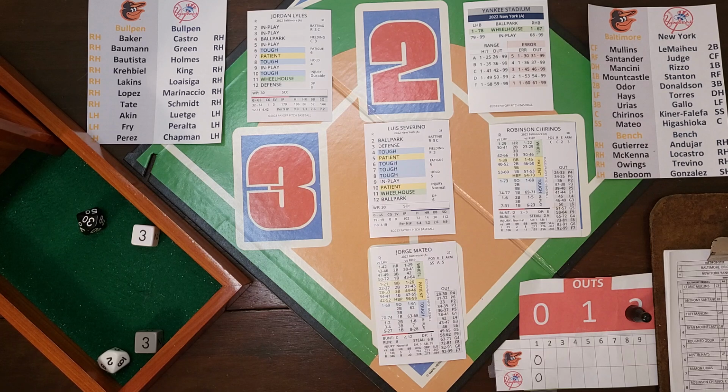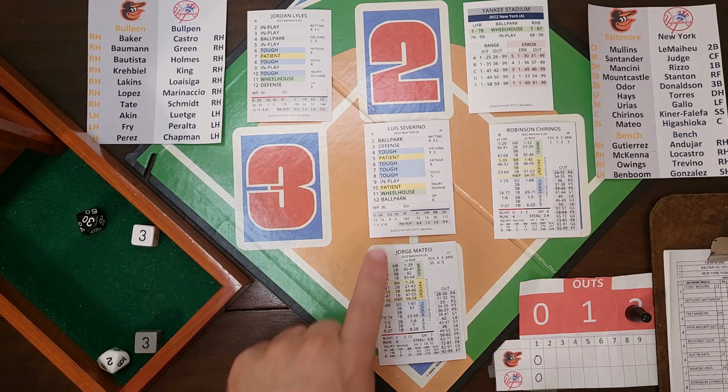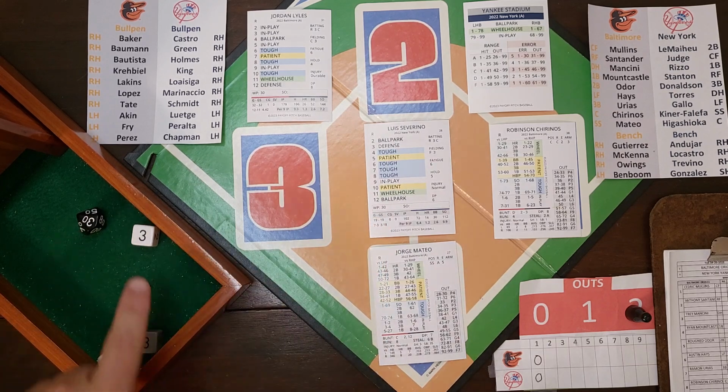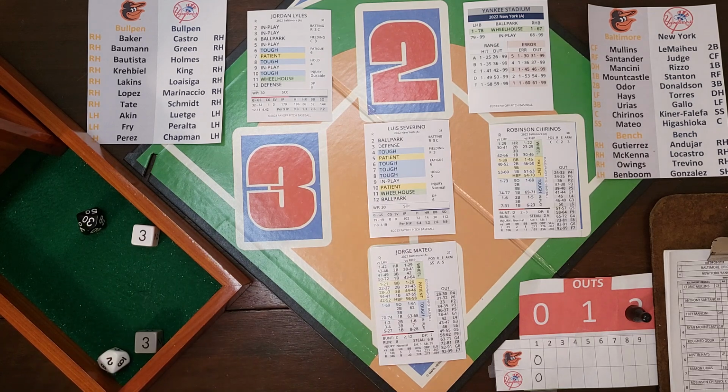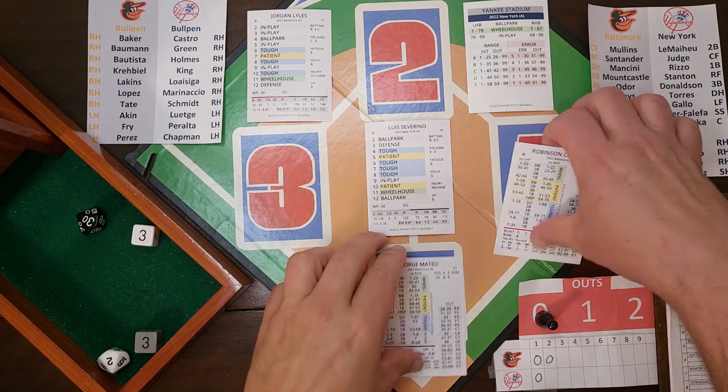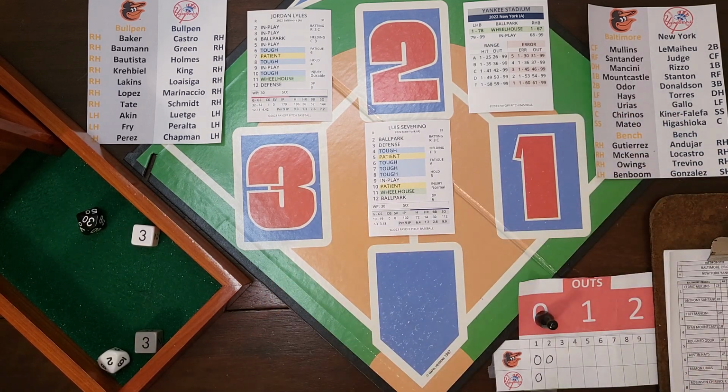That's a 6. Well, that's a 32, first of all, but 30 is the wild pitch, so that is not a wild pitch. 6 is tough, and we get a 32. Tough 32 is a strikeout to end the inning. So Jorge Mateo goes down on strikes. First strikeout for Severino, and the inning is over. So he works around a 2-out walk and goes to the bottom of the second, no score.